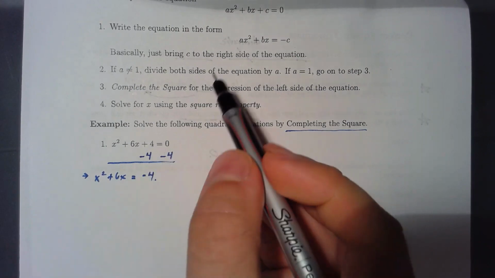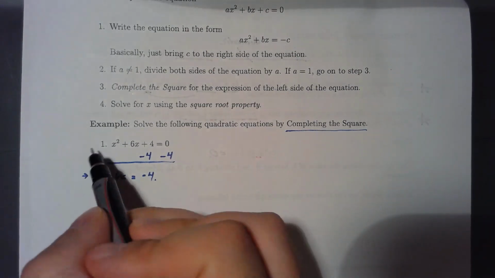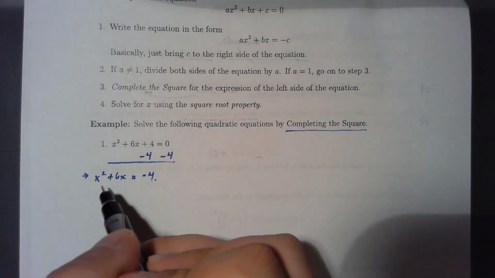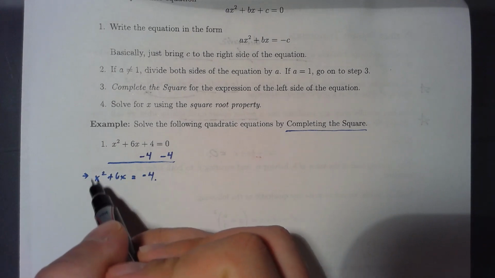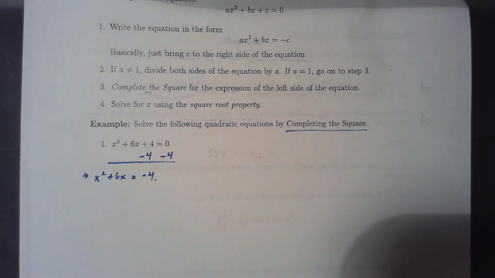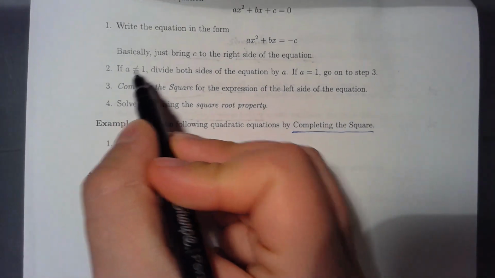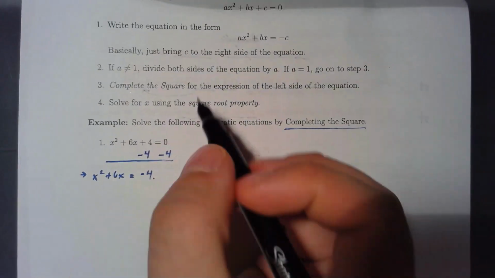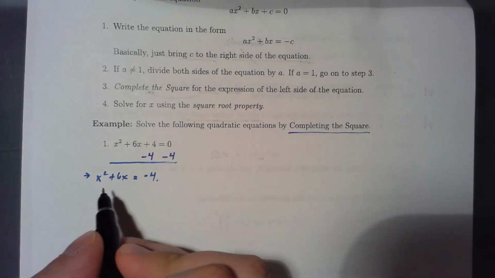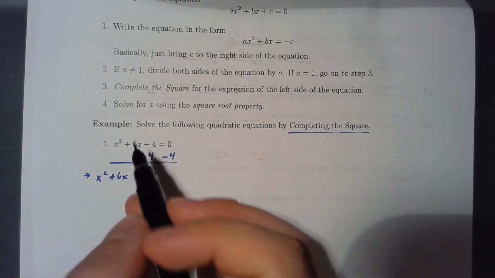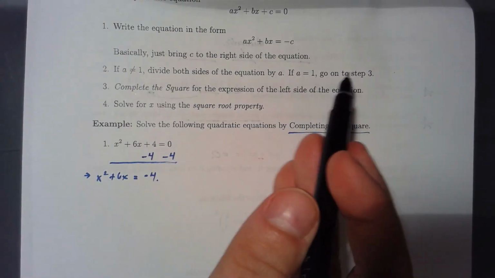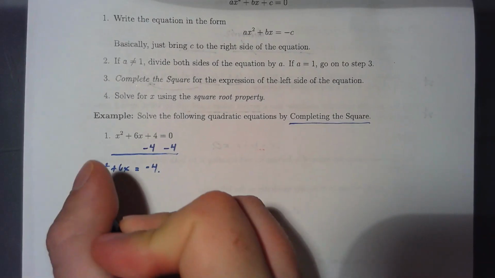That's good. Since it's 1, I don't have to divide the equation through by the leading coefficient. If it's not equal to 1, you would divide through, and you'll see what I mean in future examples. But since the leading coefficient here is 1, I can just go on to step 3. I could complete the square.